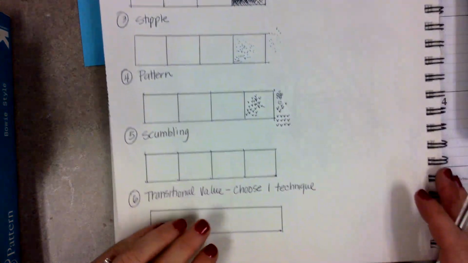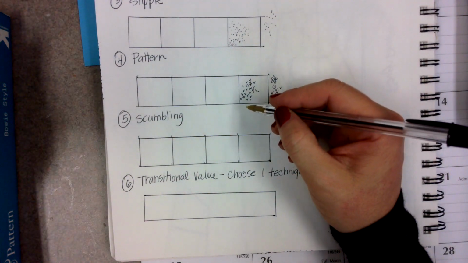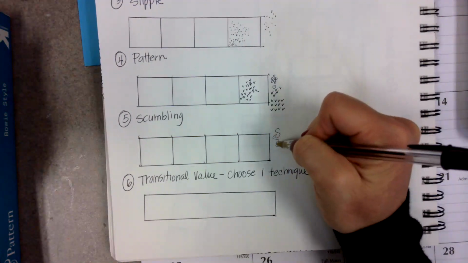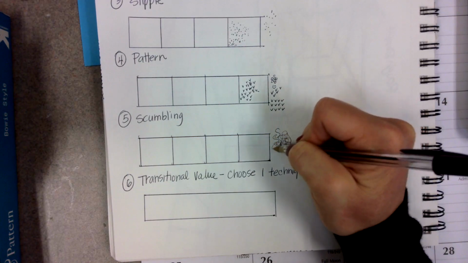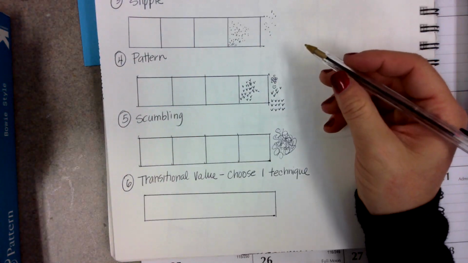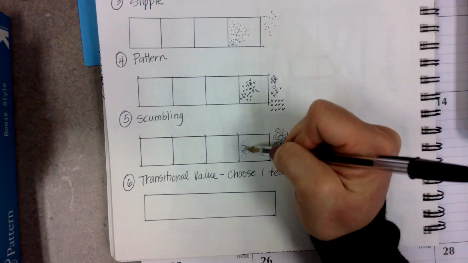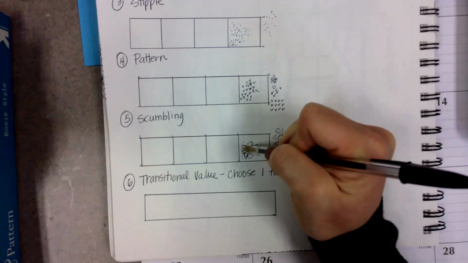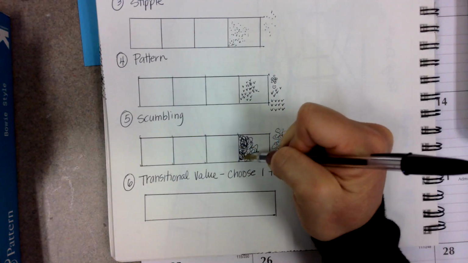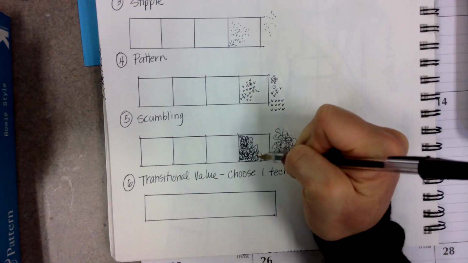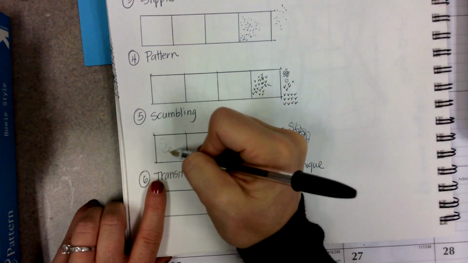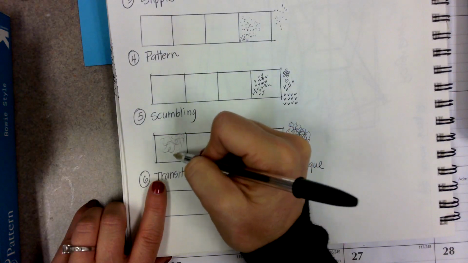All right, scumbling is one of my favorites. In high school, my teacher called it the electric line, but basically scumbling is this irregular, curvy, jumbled mess, kind of like a ball of lint. So again, you can control the pressure of your pen. More pressure, thicker lines, darker. By the time you get over to here, really baby your pressure, ease back.